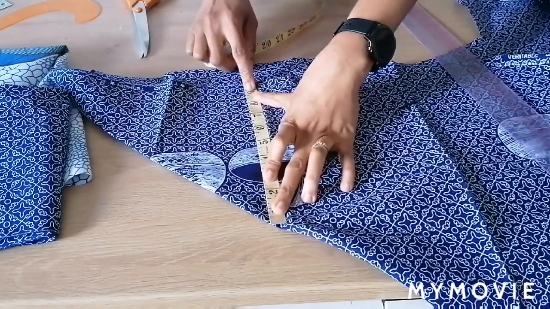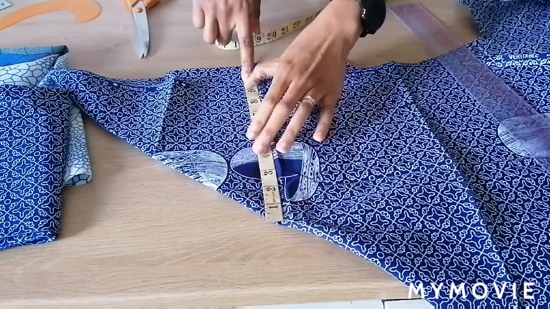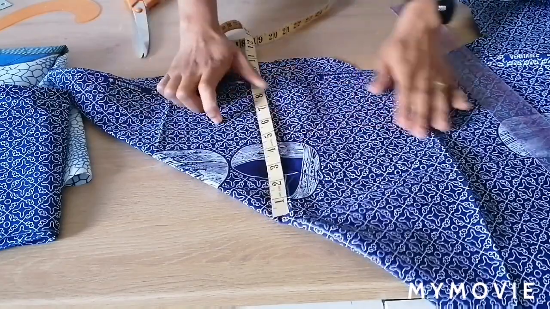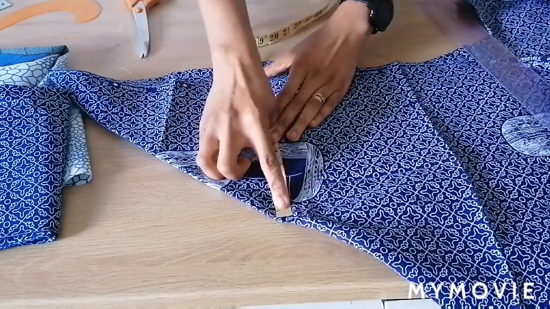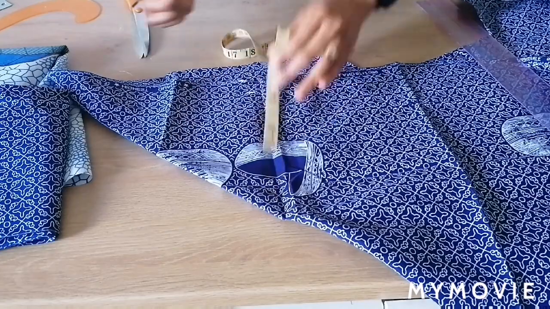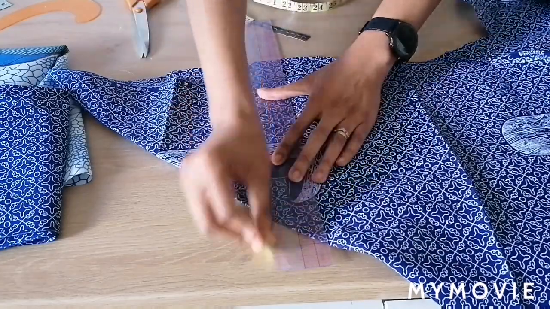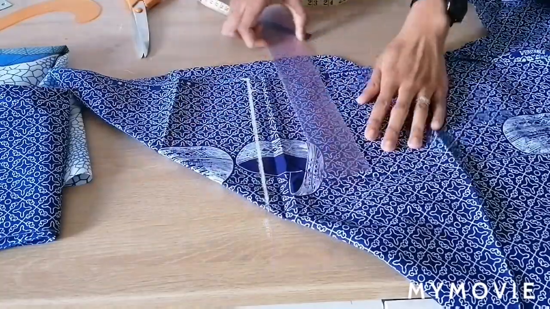On this line, I have my 8.5, but I'm adding 1 inch as my sewing allowance. That gives me 9.5. So this is my 9.5 mark here. But remember, my round armhole is 8.5. So I'll just take a straight line. That's my round armhole, 8.5.